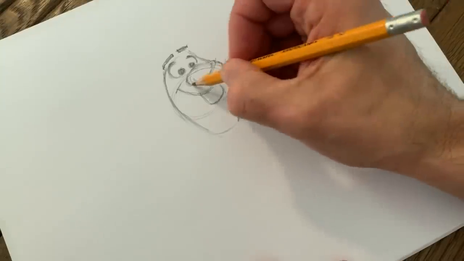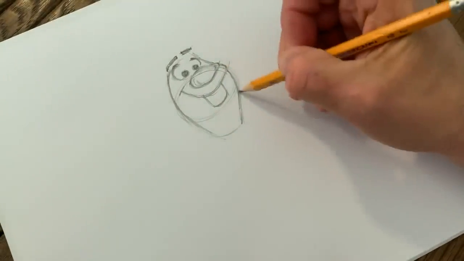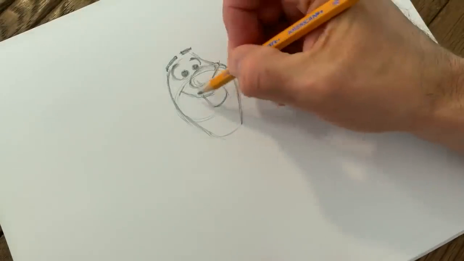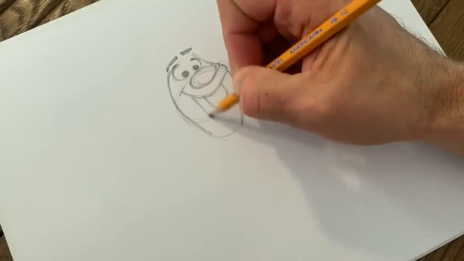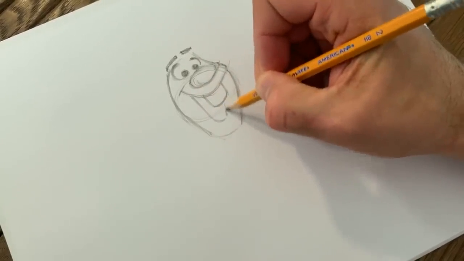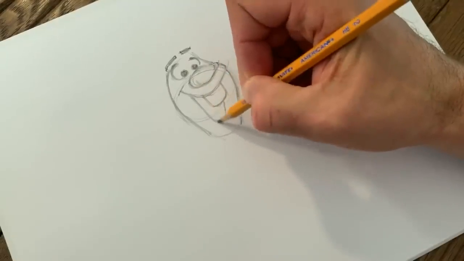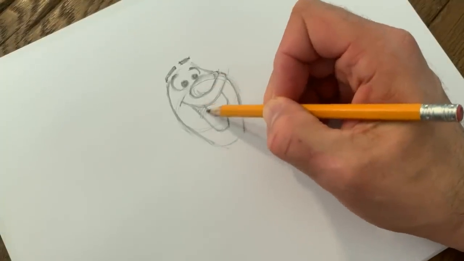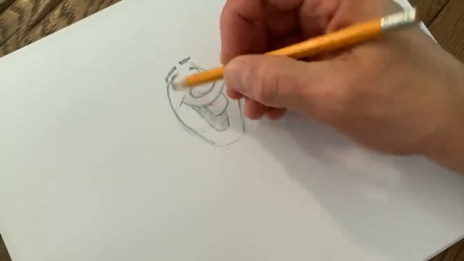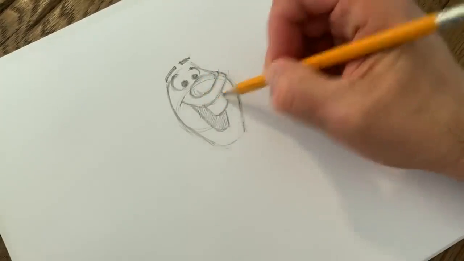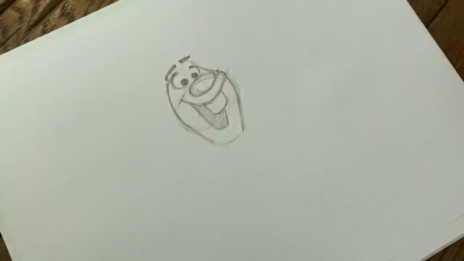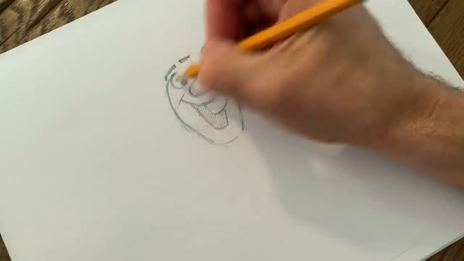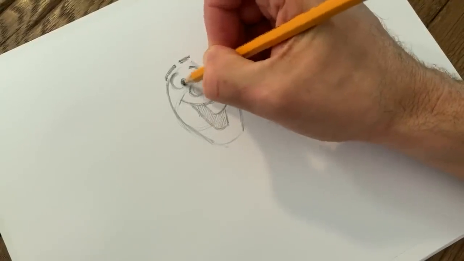Okay, so we got his nose. We got his head here, all worked out. Now, I'm going to open his mouth a bit because Olaf, typically, is very excited, right? Let's open that mouth. So it's just a few lines you put down there, opening his mouth. And then I like to fill in that mouth with a little shading there, just a little shadow. Just a smiley guy.